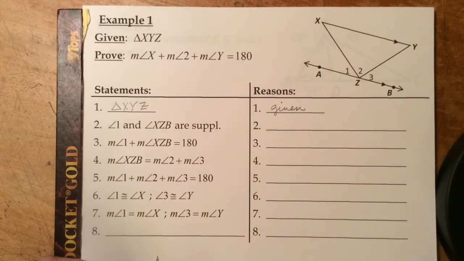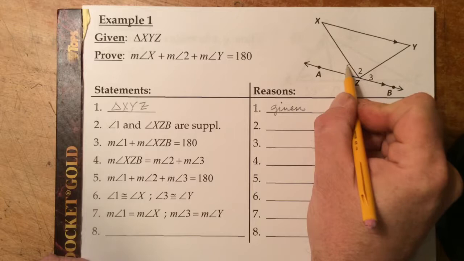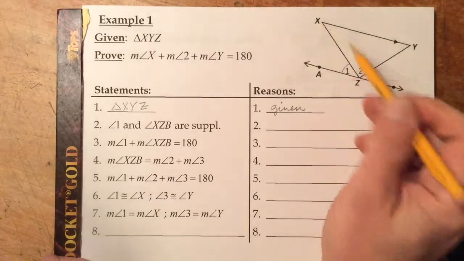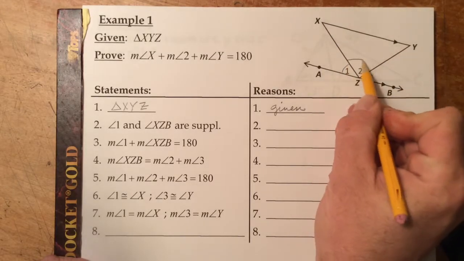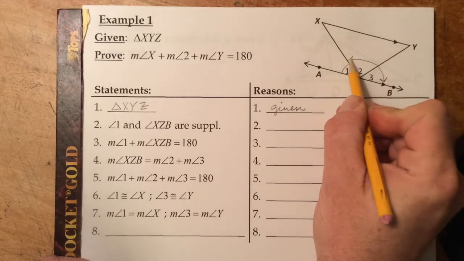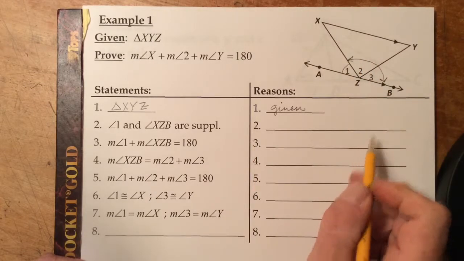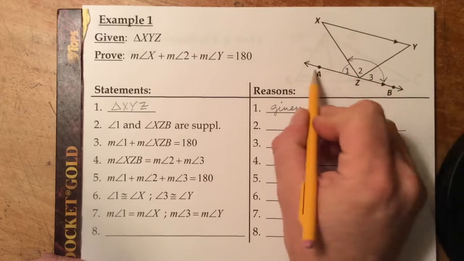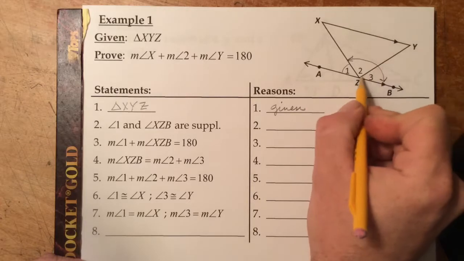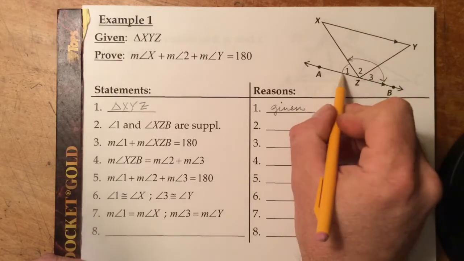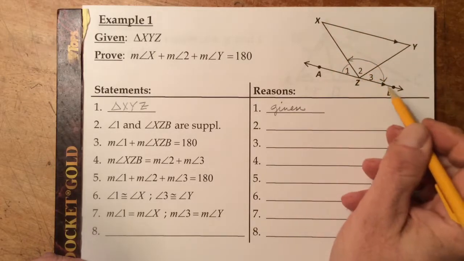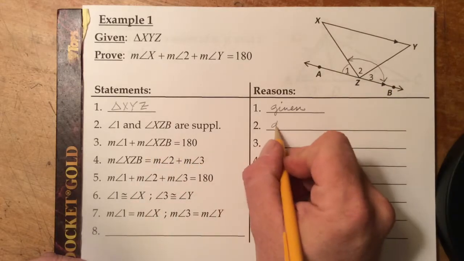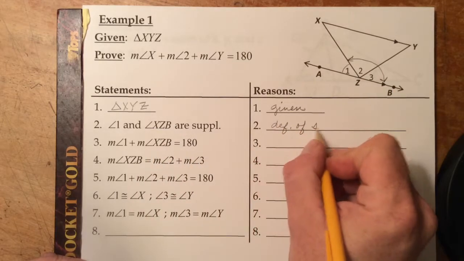Then the next statement: angle 1 and angle XZB are supplementary. Here's angle 1 and angle XZB, that's this one right here. They are supplementary. We know that because they create angle AZB, a straight angle, or a line. And we just ignore this segment right here. Angle 1 and angle XZB are supplementary by the definition of supplementary angles.